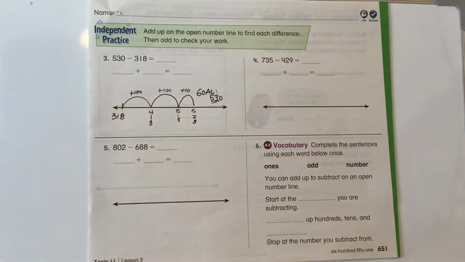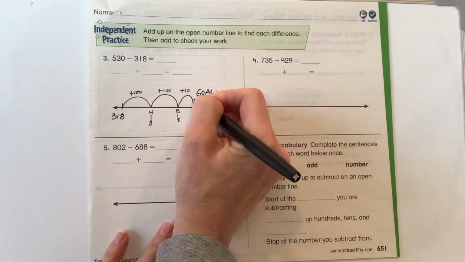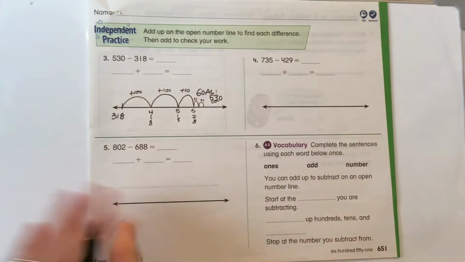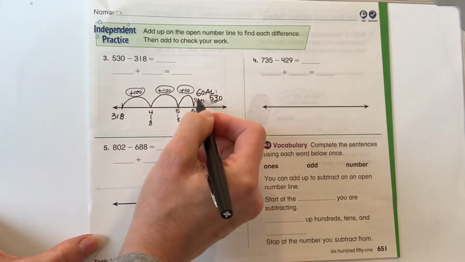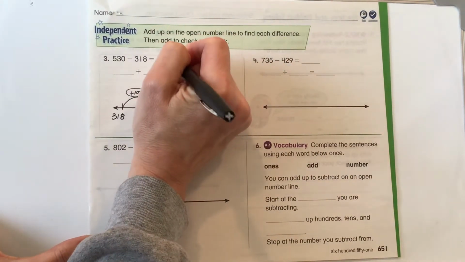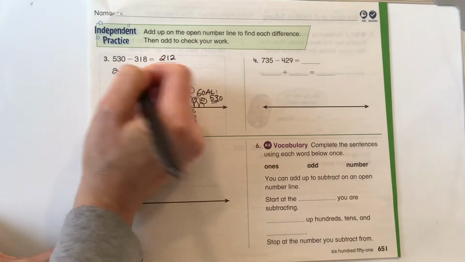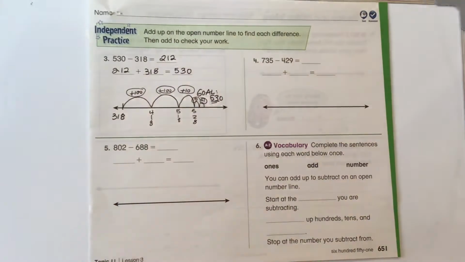Now I need to get to 530. So I know 529, 530, I could do 2 hops of 1. So now I need to total this up. 100, 200, 210, 211, 212. So I know that this is going to be 212. So 212 plus 318 equals 530.